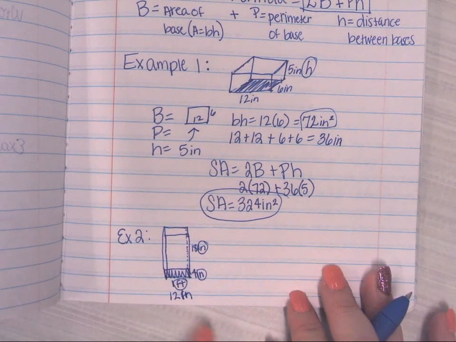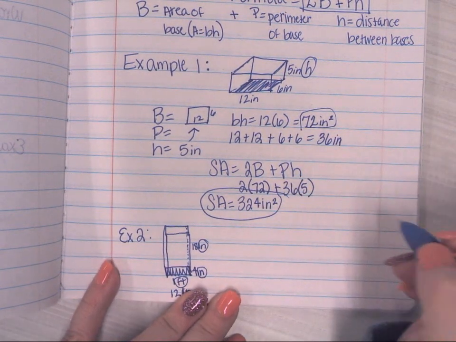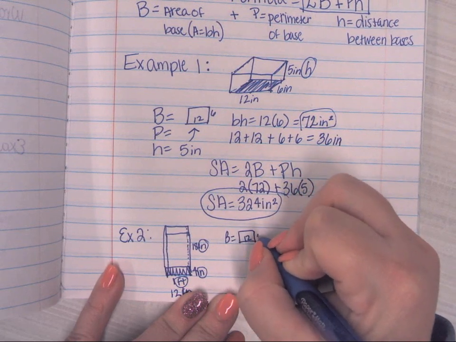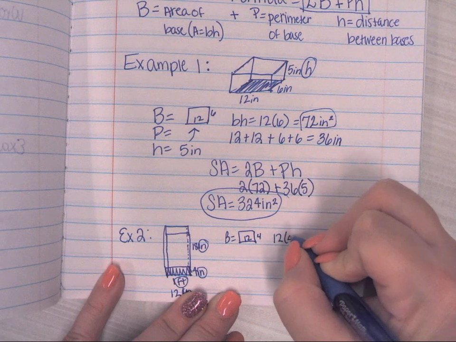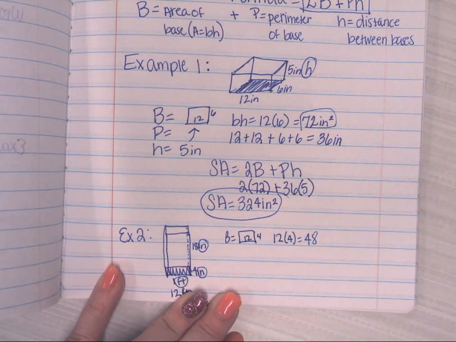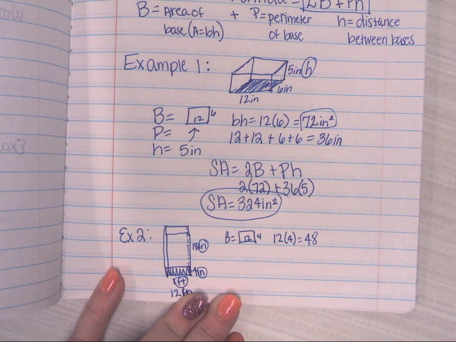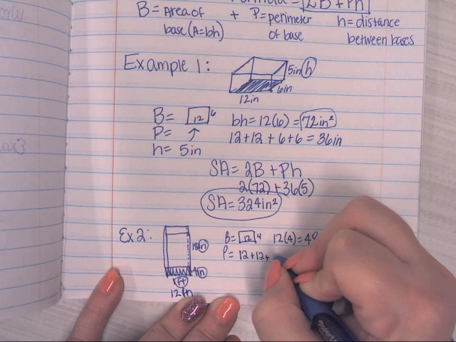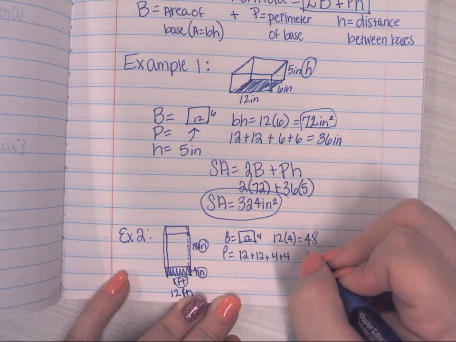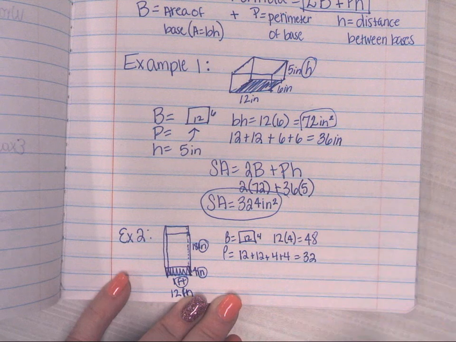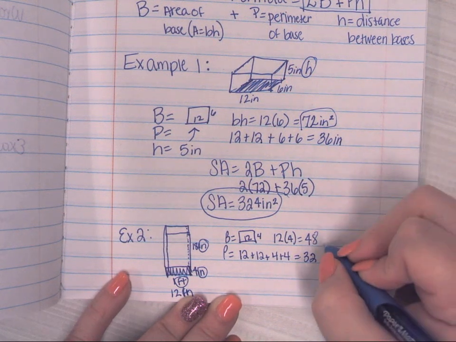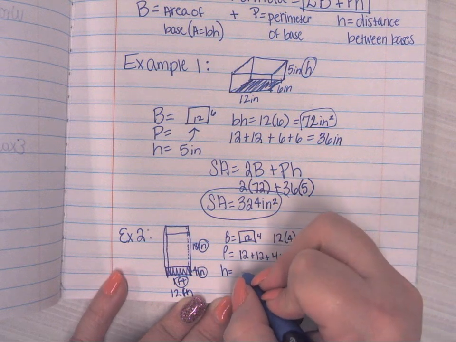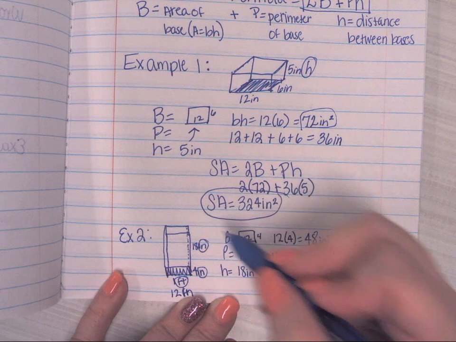So I have 12 and I have 4. Now I'm going to find all of my parts. Big B, area of the base, is 12 times 4, 48. Perimeter of my base is 12 plus 12 plus 4 plus 4. That's 24 plus 8 is 32. And then my height is 18, that distance between the bases.